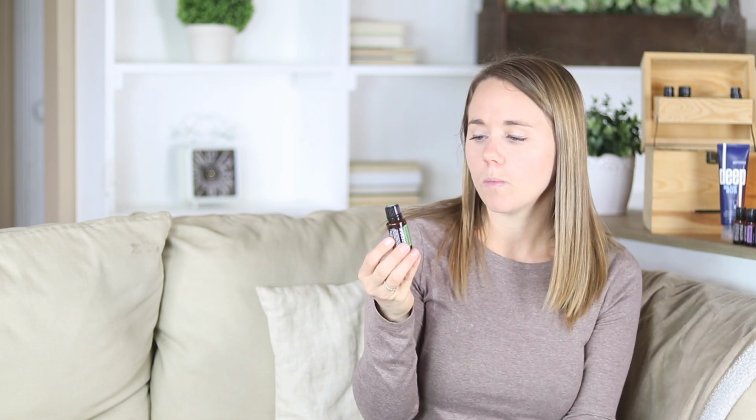It can also be taken internally, and so the main thing that I use Melaleuca for internally is just to help with that yeast overgrowth. If you have anything like that going on, taking it internally is really going to help knock that out. And then you can also use it topically. Melaleuca is also an antibacterial oil, and it's another one that is really, really good for cleaning. So like I said, I mainly use lemon for cleaning, but if you prefer Melaleuca or tea tree oil, this one is another really good one for cleaning.